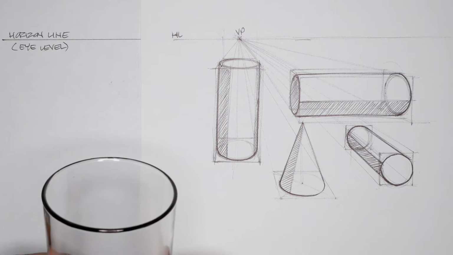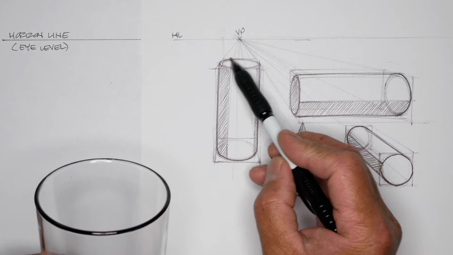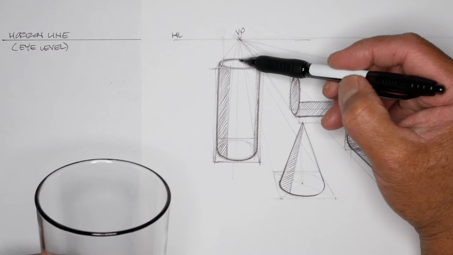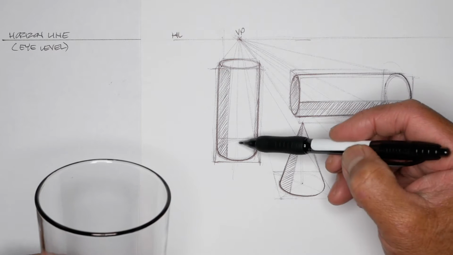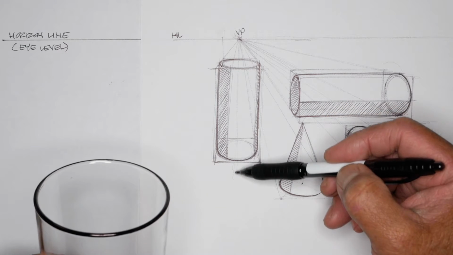And if we have a look at the sketch of a vertical cylinder, you can see that the ellipse that is closer to the horizon line or our eye level is a lot flatter, and it opens up the further that surface is below our eye level.